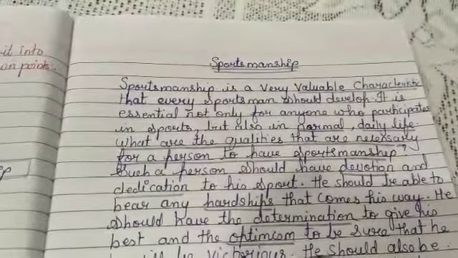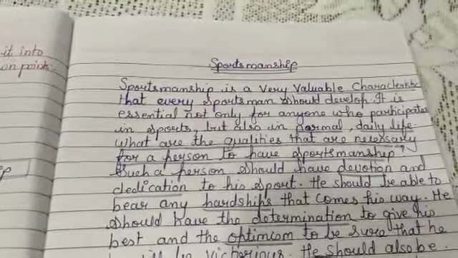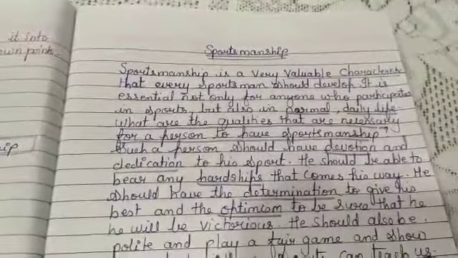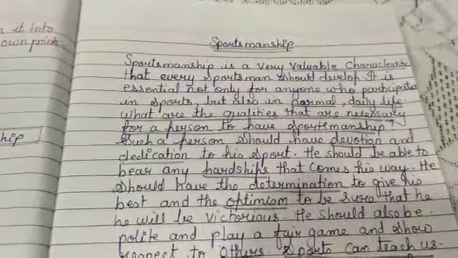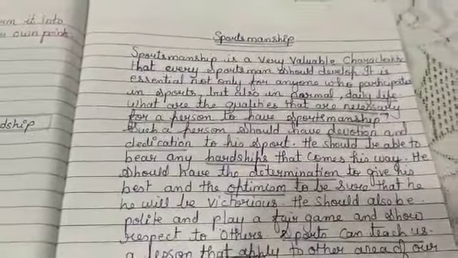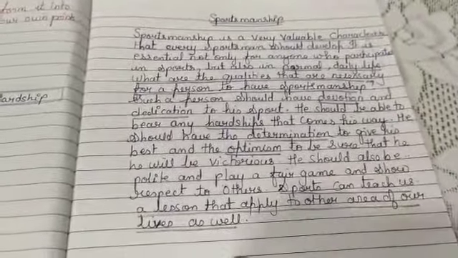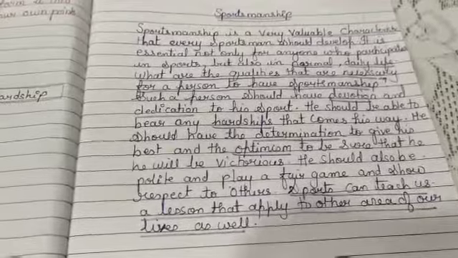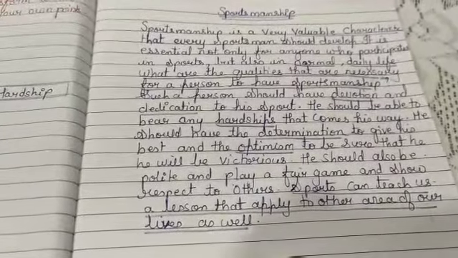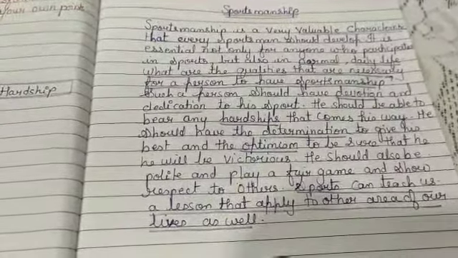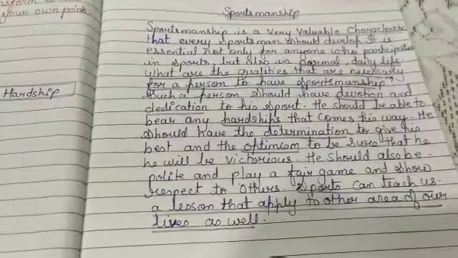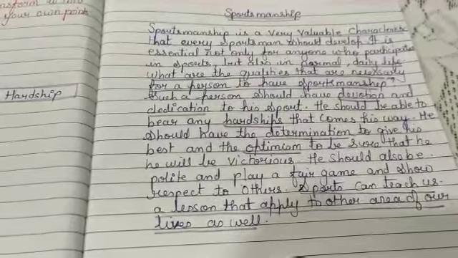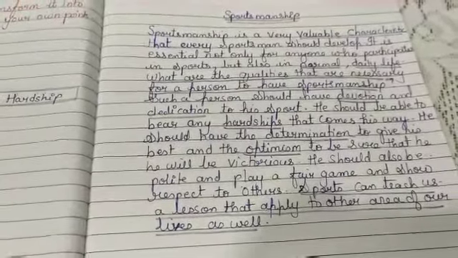He should be able to bear any hardships that come his way. He should have the determination to give his best and the optimism to be sure that he will be victorious. He should also be polite and play a fair game and show respect to others. Sports can teach us a lesson that applies to other areas of our lives as well.